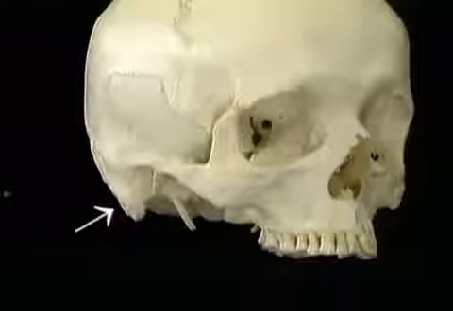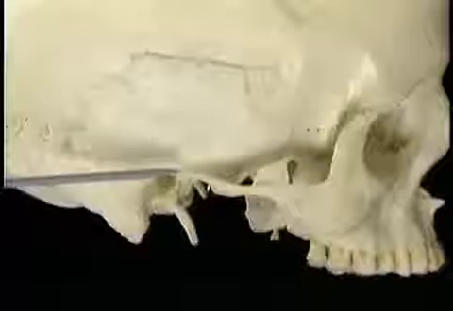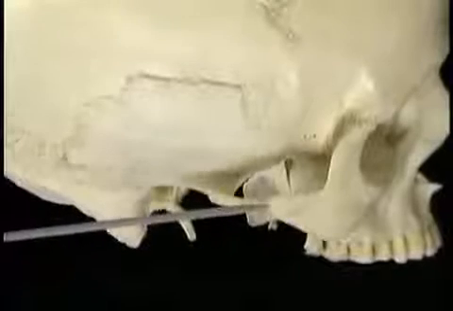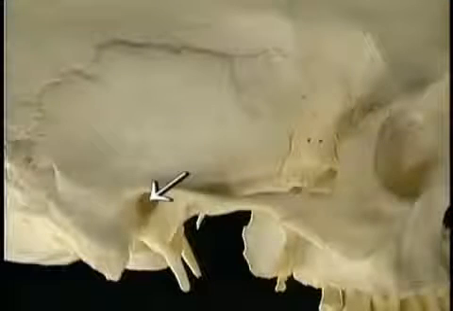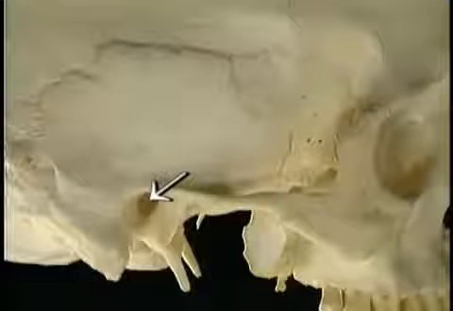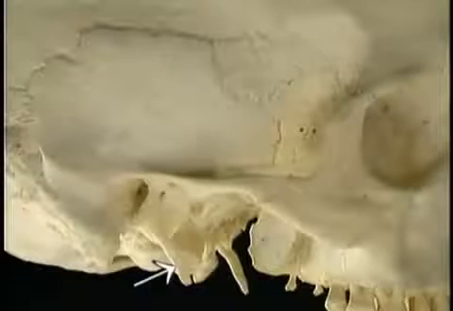Here are the mastoid process, the zygomatic arch, and the surface for the temporomandibular joint. Here's the external auditory meatus and the styloid process.